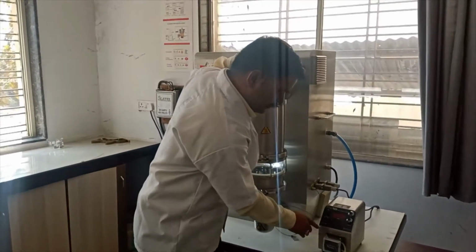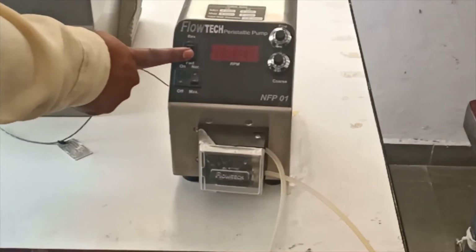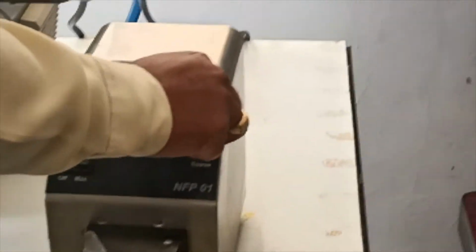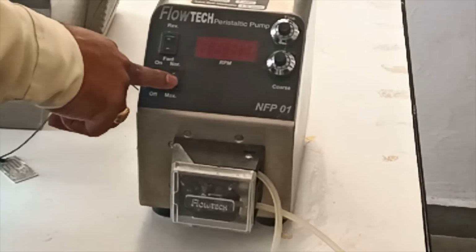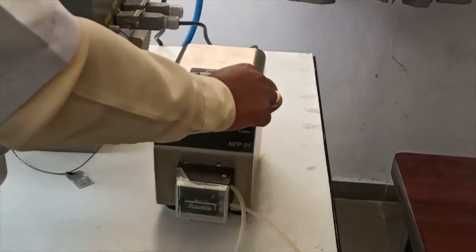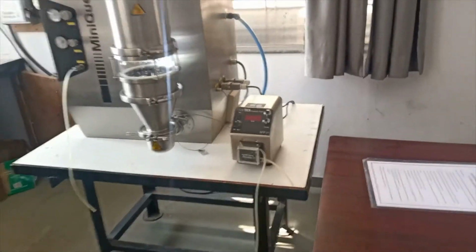There are some switches over there: reverse, forward, then the on-off switch. This is normal and maximum. This knob is for fine adjustment, and this is for coarse adjustment. First we have to use the fine adjustment, and then the coarse adjustment.